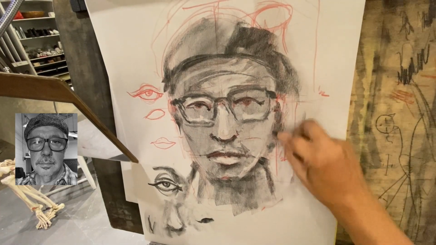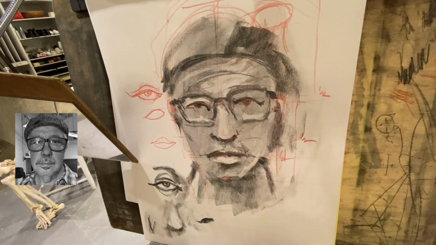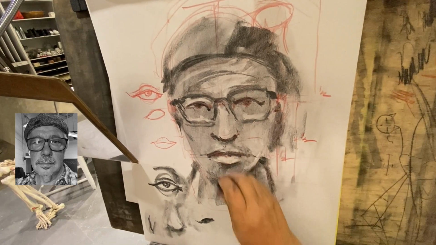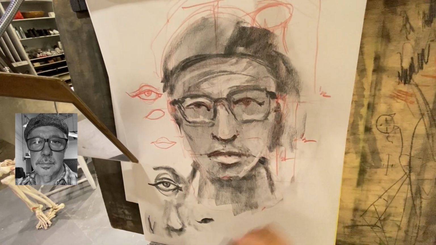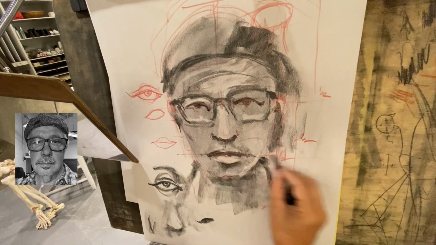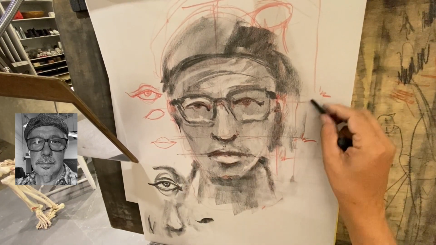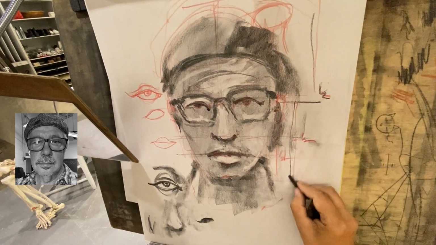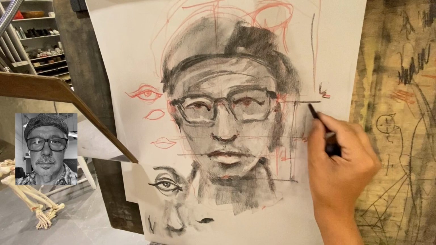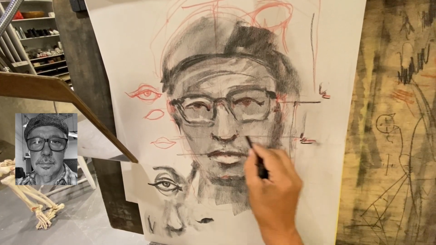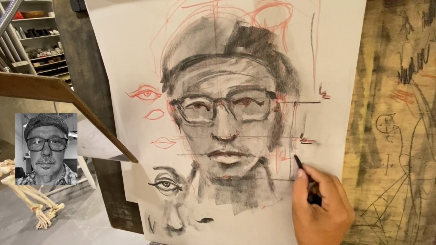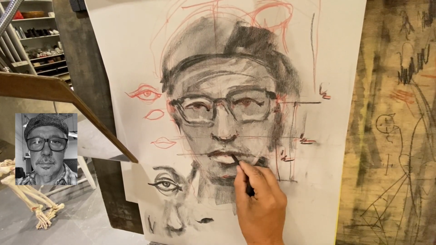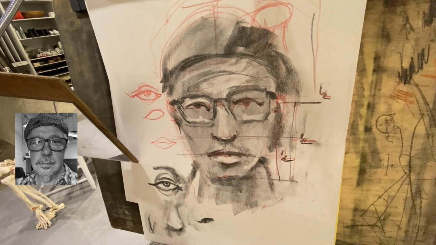And then you start working in your tone, and what I like about it is when you have a tone down here, then you can start seeing the structure. So this is straightforward structure of where things are: halfway between the chin and the eye is the base of the nose, and then halfway from the nose to the chin is right across the mouth.